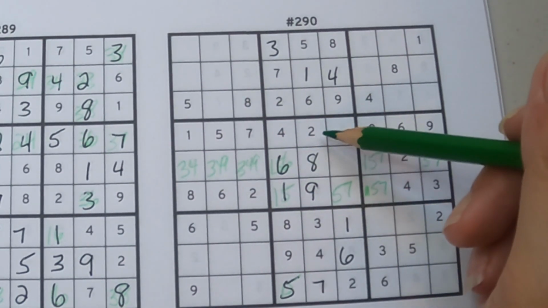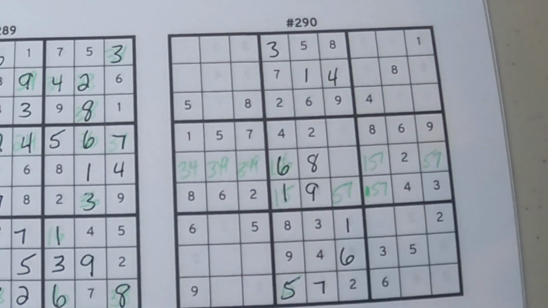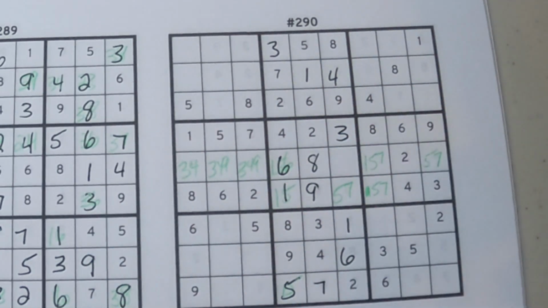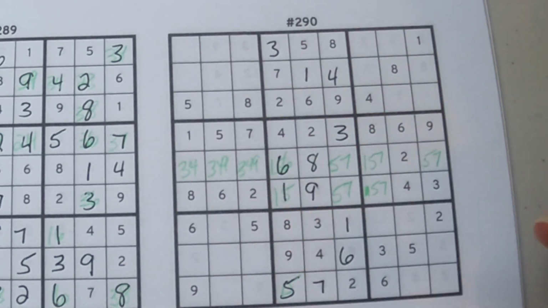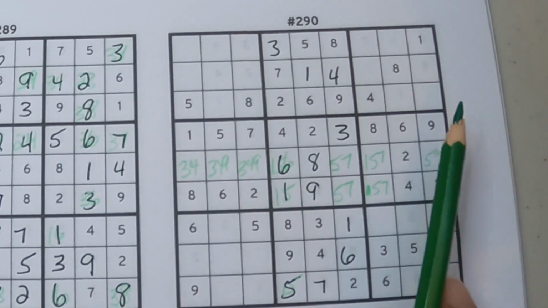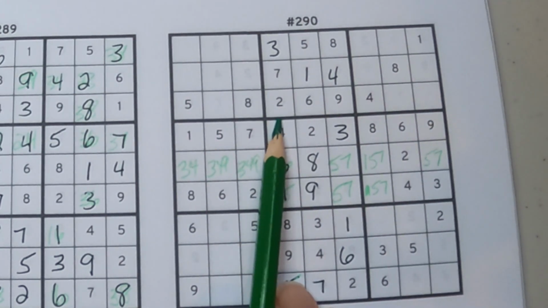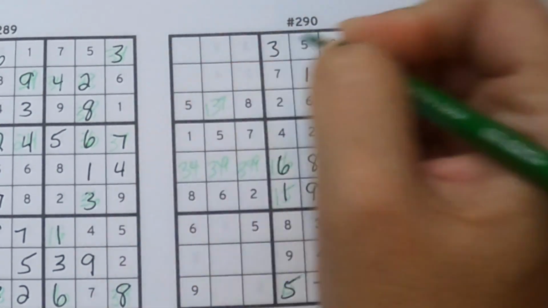For this box, we're missing 3, 5, and 7. We've got 5 and 7 there. So this is our 3. No help here, so 5, 7. For this row, we're missing 1, 3, and 7. No help here, 1, 3, 7.